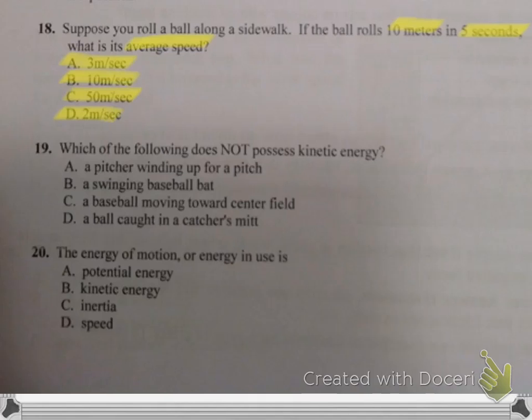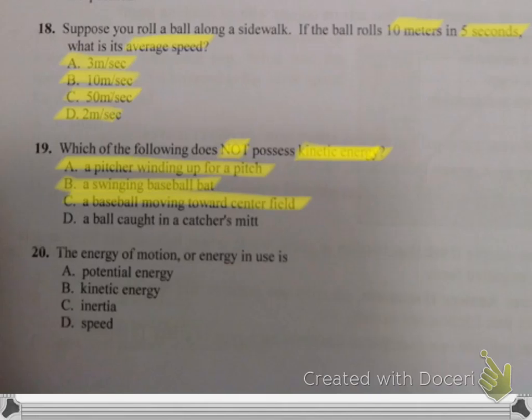Number 19. Which of the following does not possess kinetic energy? Is that A, a pitcher winding up for a pitch, B, a swinging baseball bat, C, a baseball moving toward center field, or D, a ball caught in a catcher's mitt?